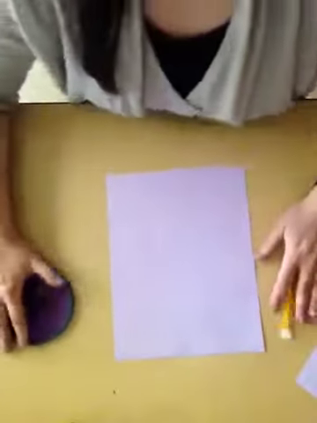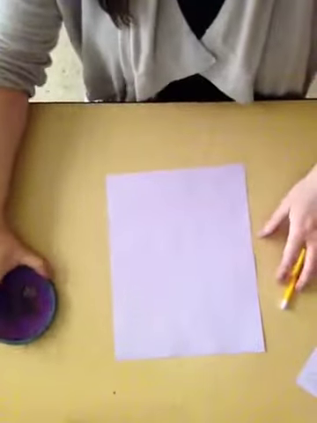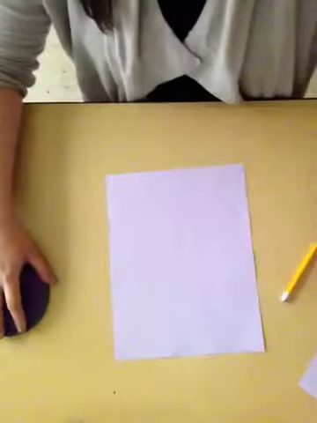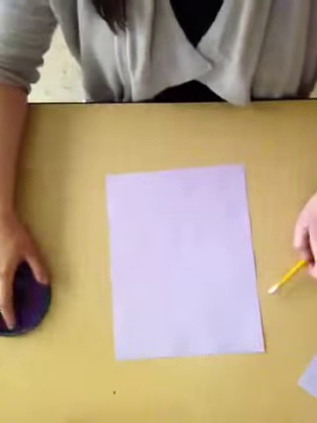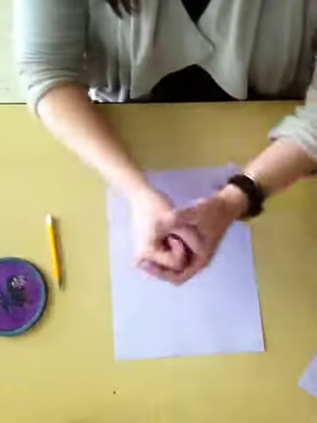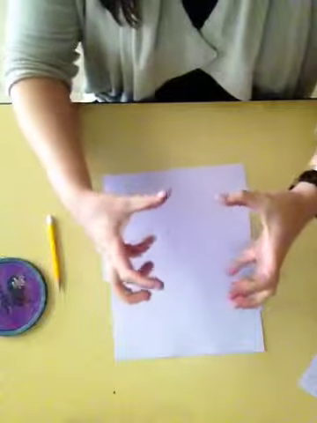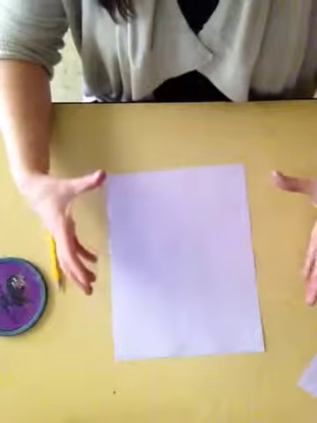Today I'm going to teach you how to create your own mandala. A mandala is also known as a spiritual circle. In some religions, they think that creating a mandala and focusing on the inside and working their way out in a drawing can be a form of meditation.